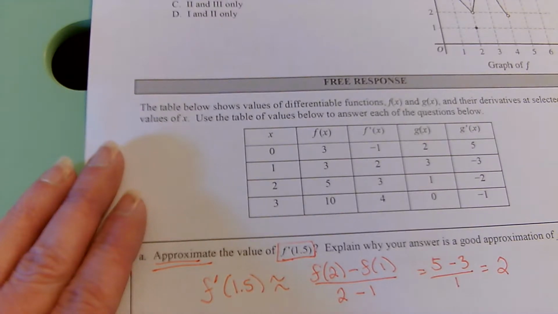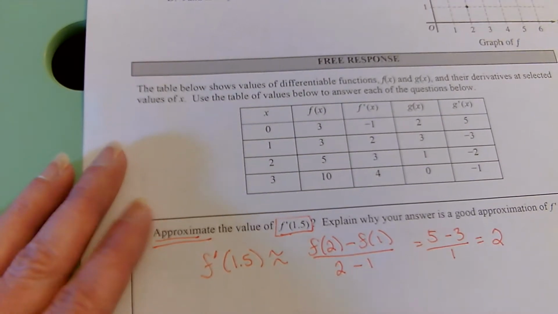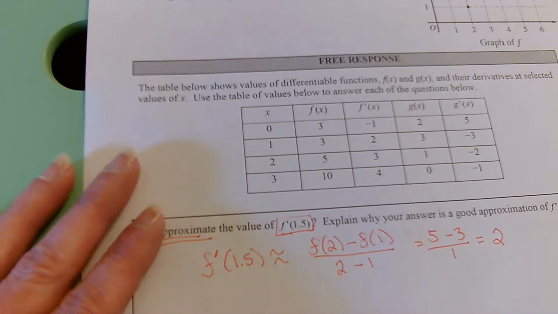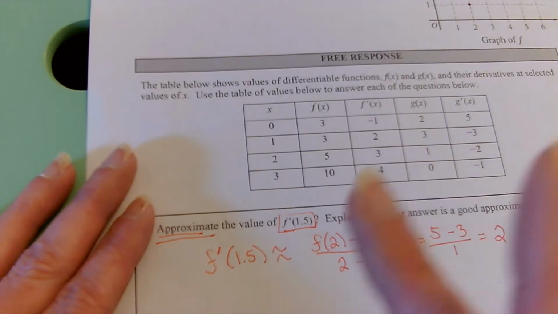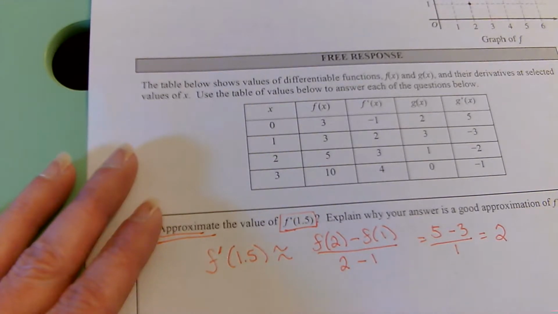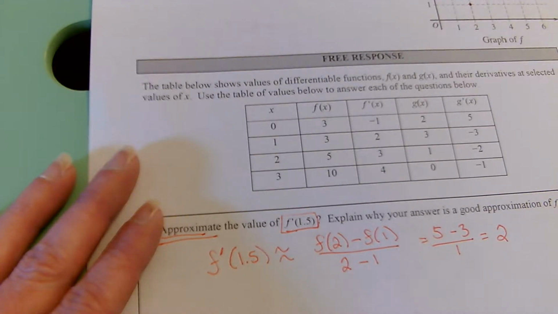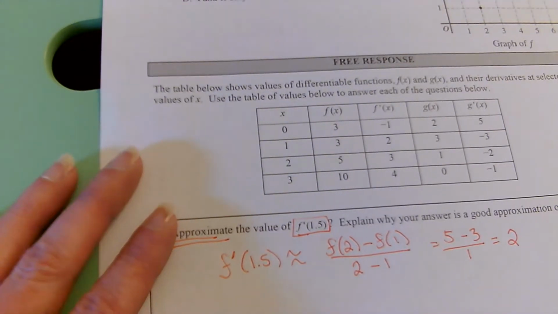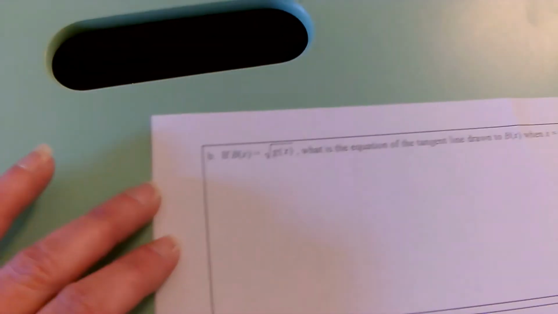Then it asked me if this would be a good approximation, and there's so many ways to explain that. I would actually say it is a good approximation because I used 2 points that were very, very close to 1.5. Using the points when x is 1 and x is 2 are very, very close to 1.5, so it makes it a good approximation. I'm not going to write all that out. There's a lot of ways you could have worded that.